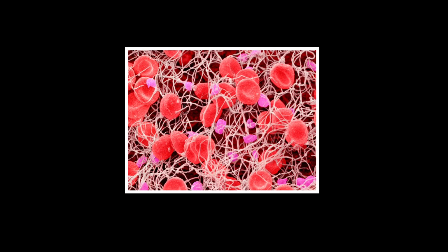The last type of blood is called the platelets. Platelets are little fragments of cells. If a blood vessel gets damaged, the platelets help the blood to clot and seal the wound.